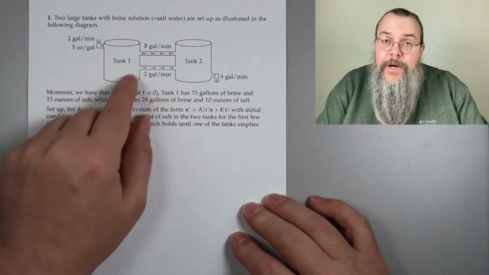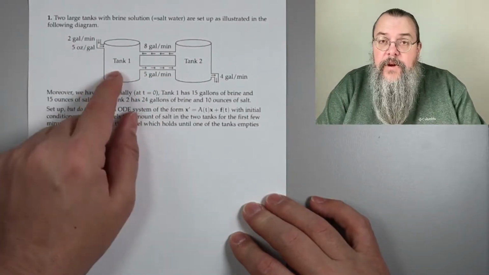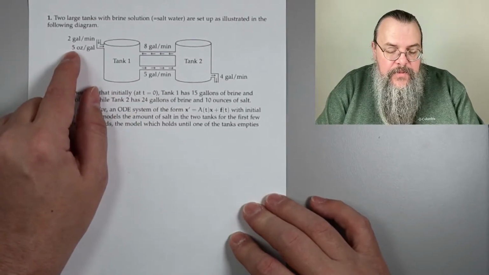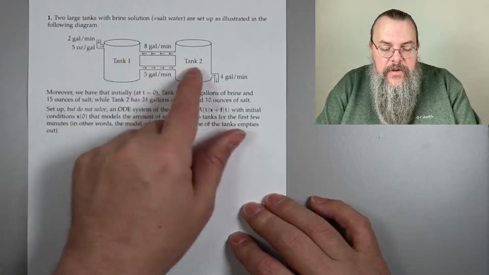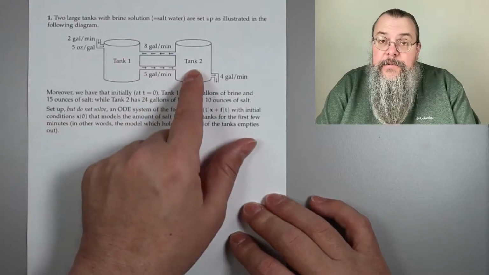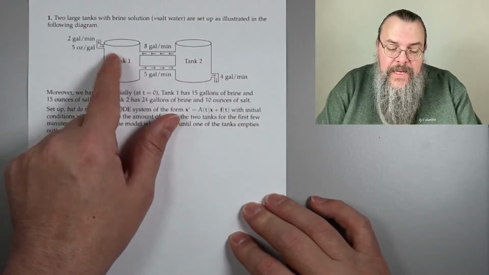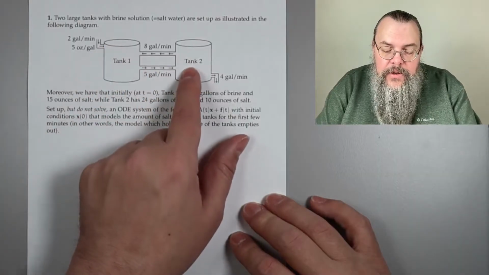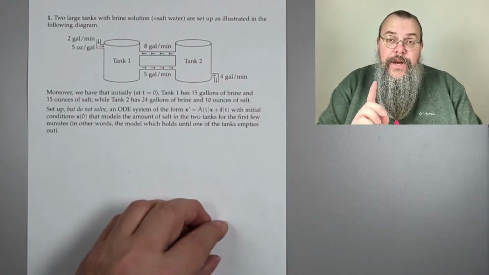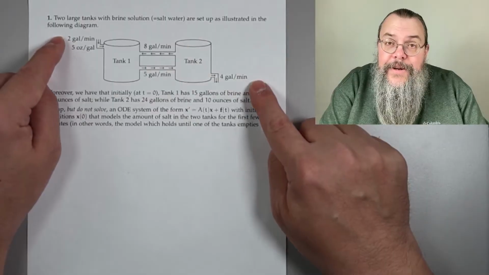So we have tank 1, and we see that from the outside we have an inflow. And it's a little bit salty there, right? 2 gallons per minute, 5 ounces per gallon. Between tank 1 and tank 2, we actually have flows both ways. So we see 5 gallons per minute going from 1 to 2, and 8 gallons per minute going from 2 to 1. Now at tank 2, there's one other thing, which is we have an outflow of 4 gallons per minute.